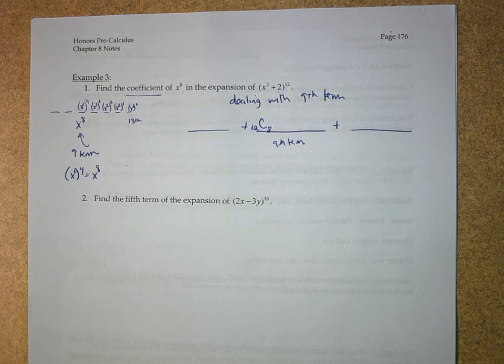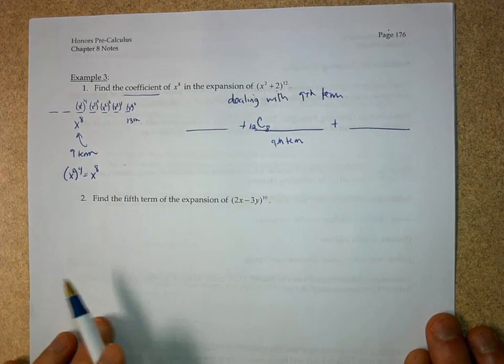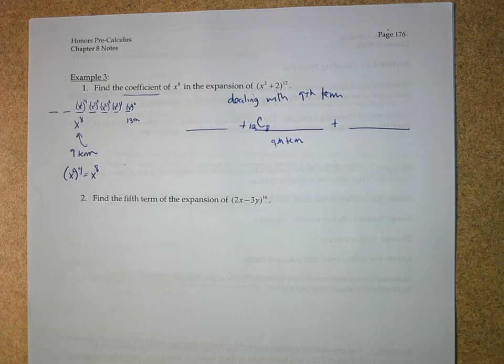The reason for that is, remember, we start with position 0. So 0 is on the first term, 1 is on the second term, 2 is on the third term, and so forth. So that means 8 is on the 9th term. So it's 1 off from there because we have to include 0 in our counting.